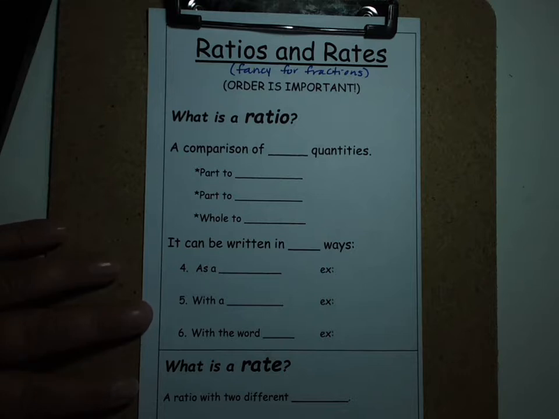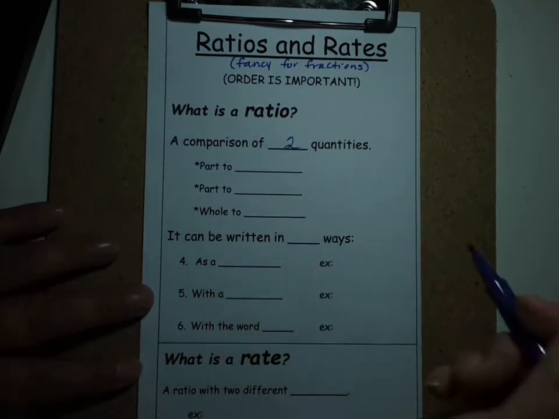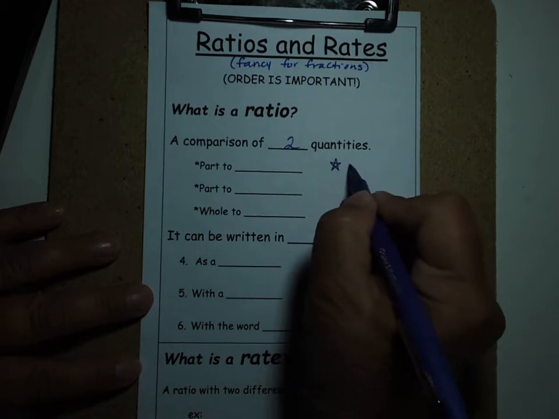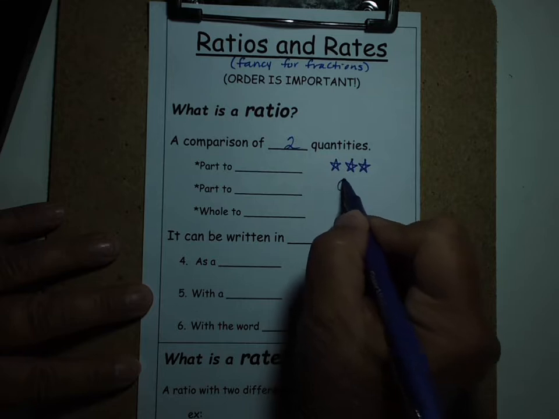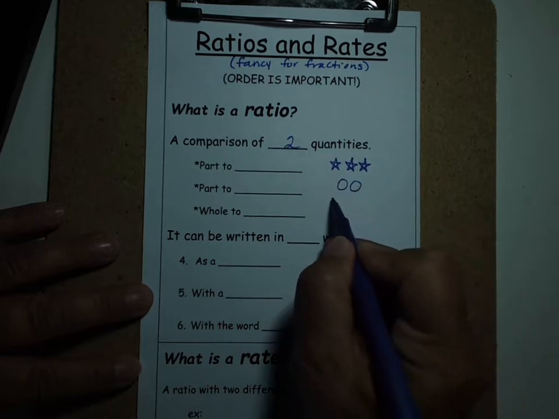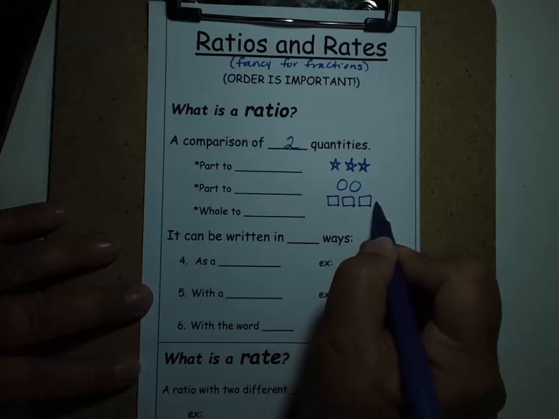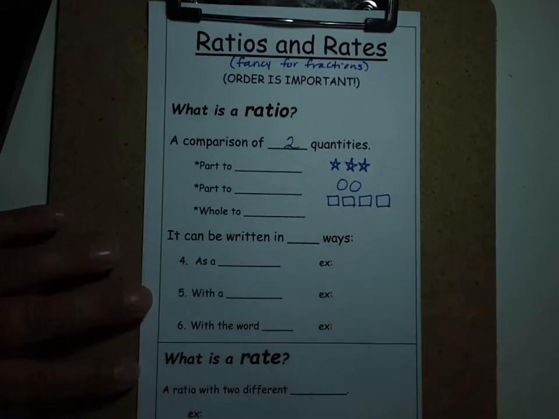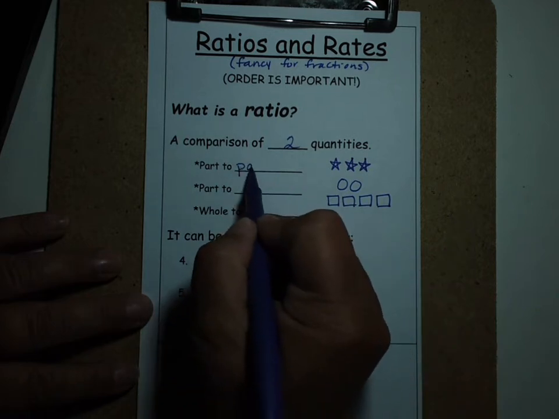So what is a ratio? A ratio is a comparison of two quantities or two things. So if I had 3 stars and I had 2 circles and I had 4 squares, we could compare these in many, many different ways. Okay? I can compare parts to parts. So a part to a part.